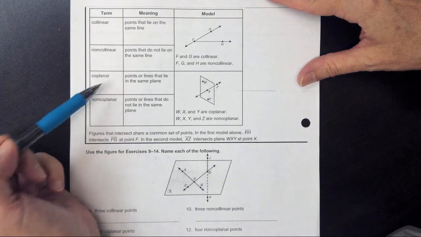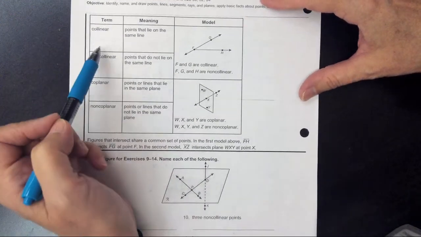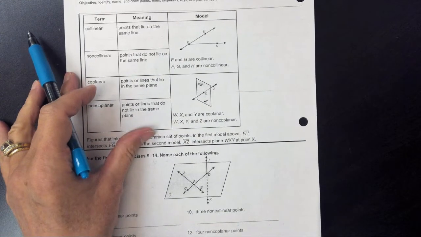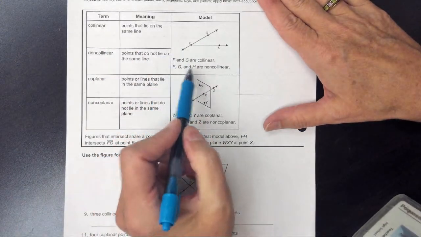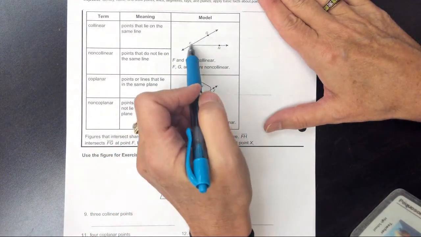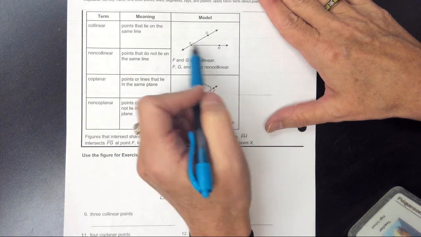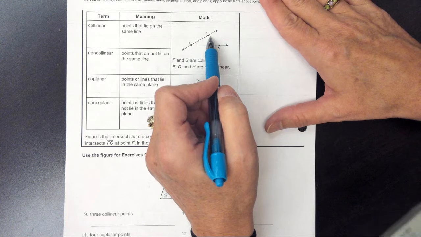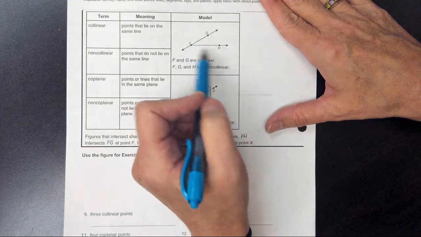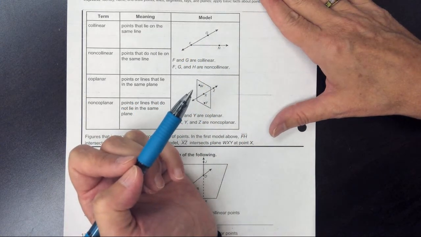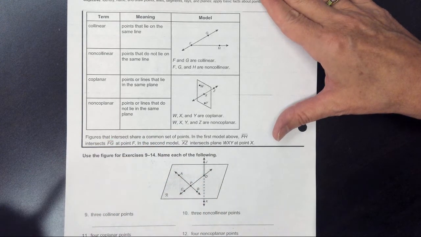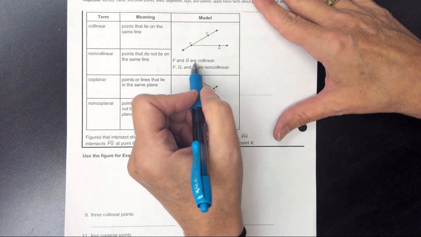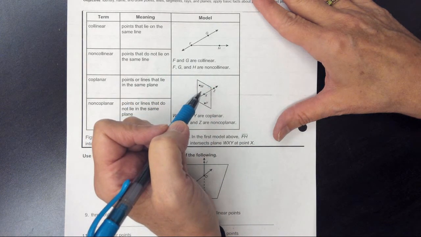Collinear, non-collinear, coplanar, non-coplanar. Now, collinear just means it's points on the same line. So on the back, notice it says F, G, and H. F, G, and H, they're non-collinear. Well, 2 of them are, but the third one isn't. If you think about it, it makes sense that 2 points will always be collinear because you can define a line with 2 points. Okay. F and G, it says, are collinear, which you need to have another point on there.